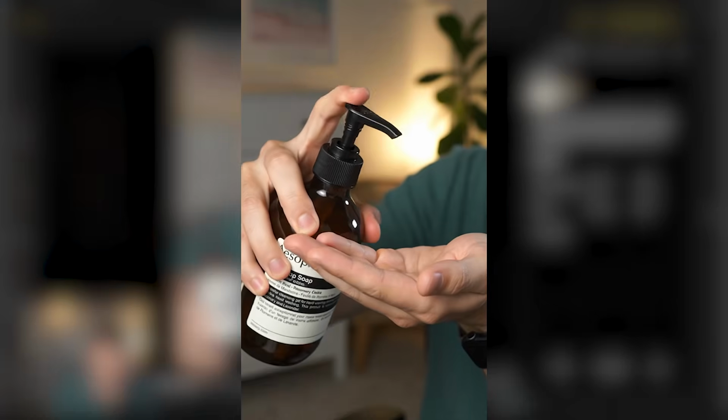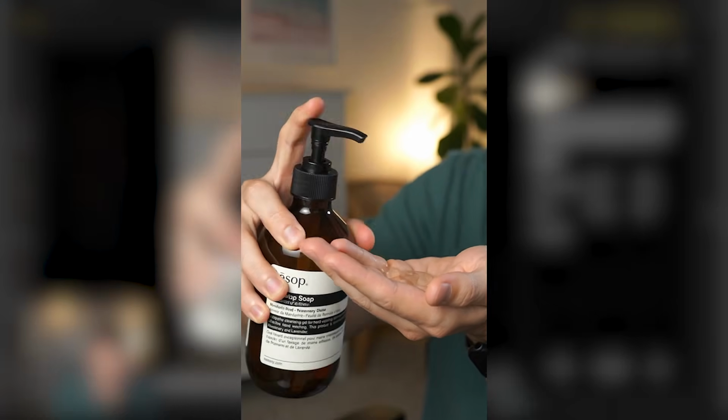At first, I thought that soap was just expensive bathroom decor, but now I get it. Check this out. It smells delicious.